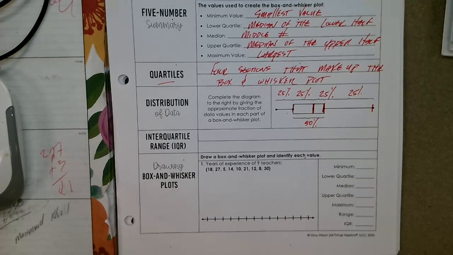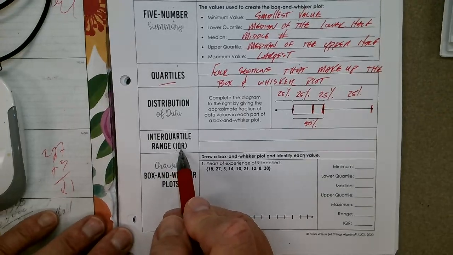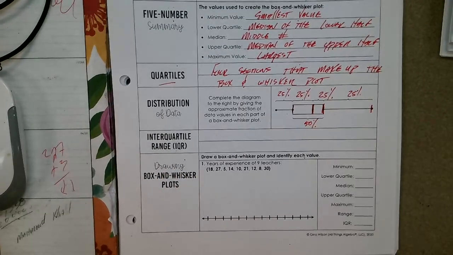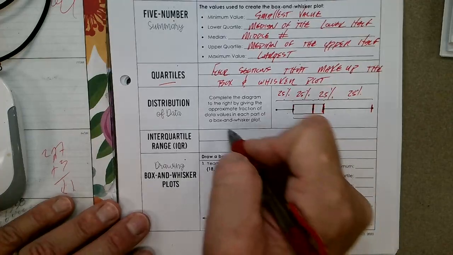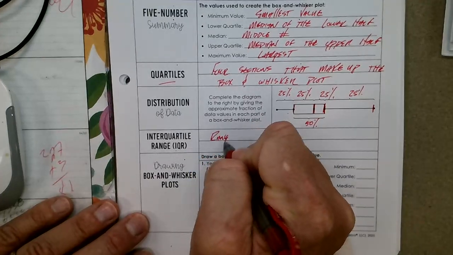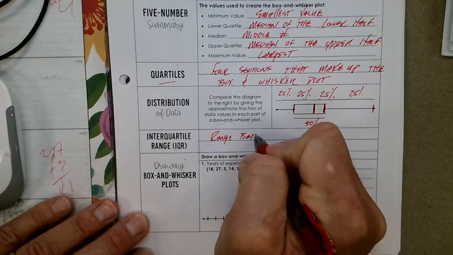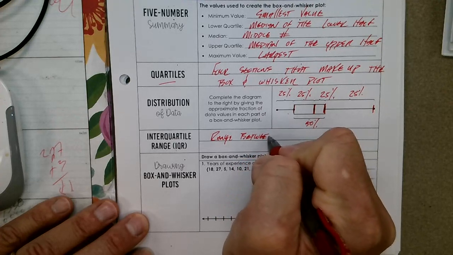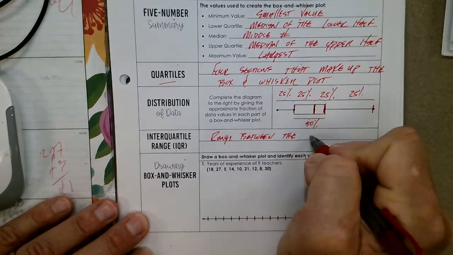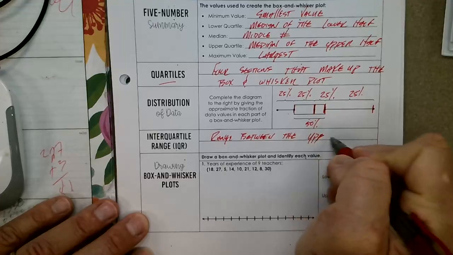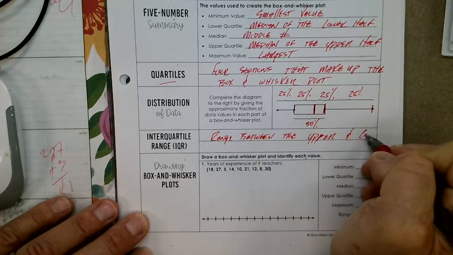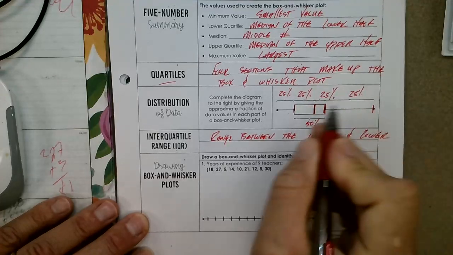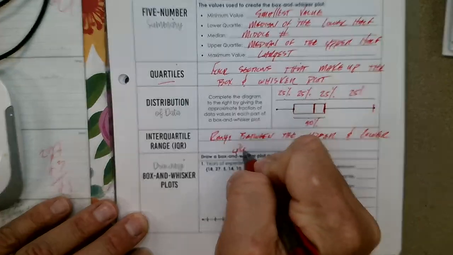But let's define one more thing, the IQR, or the interquartile range. That just means it's the range between the upper and lower quartiles.